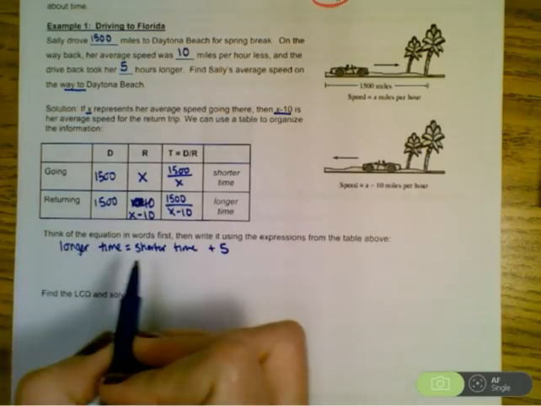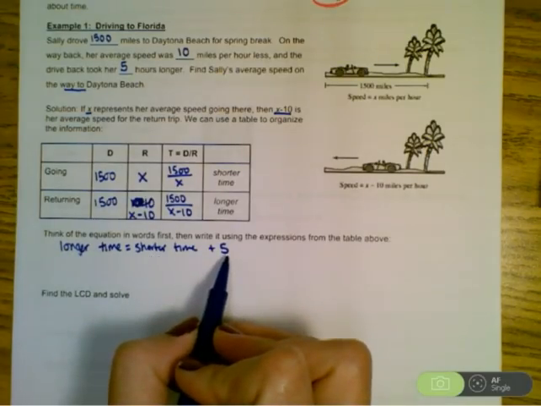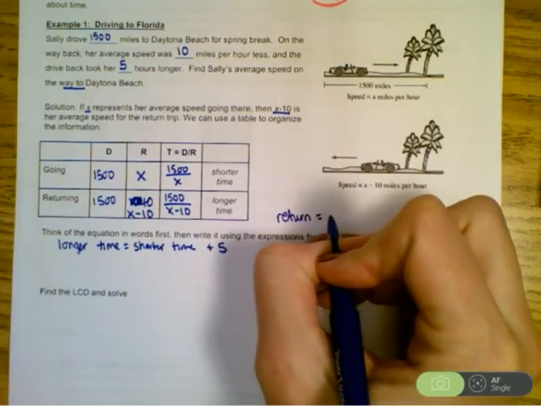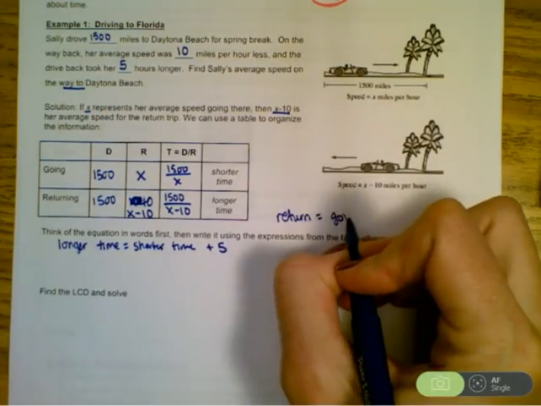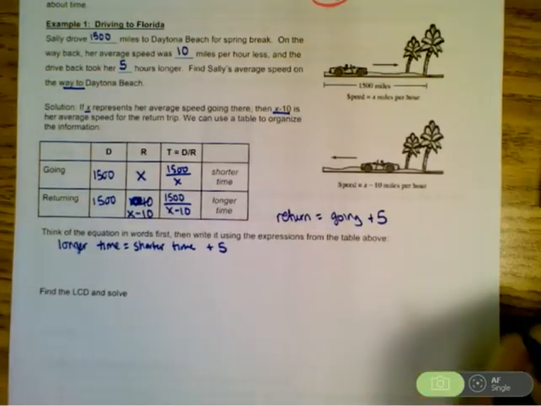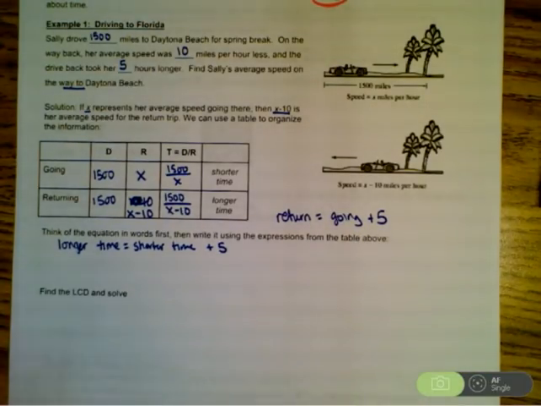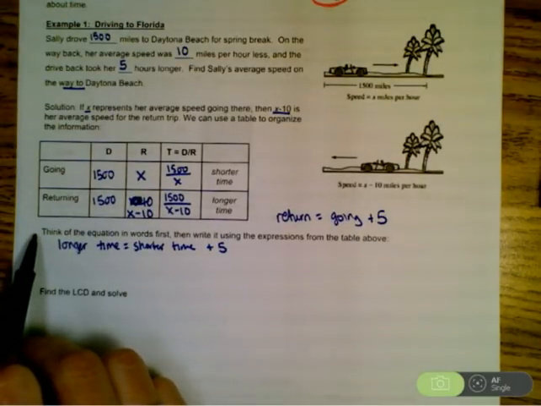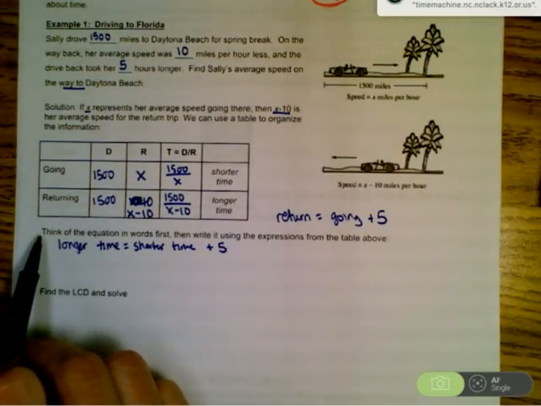So the longer one is the shorter one plus 5. The other way to think about that, I'll just write that up here. Return trip equals the going trip plus 5 more hours. Okay, so what we can think about then, if we write it in words first, that's really a good strategy when you're doing a story problem.